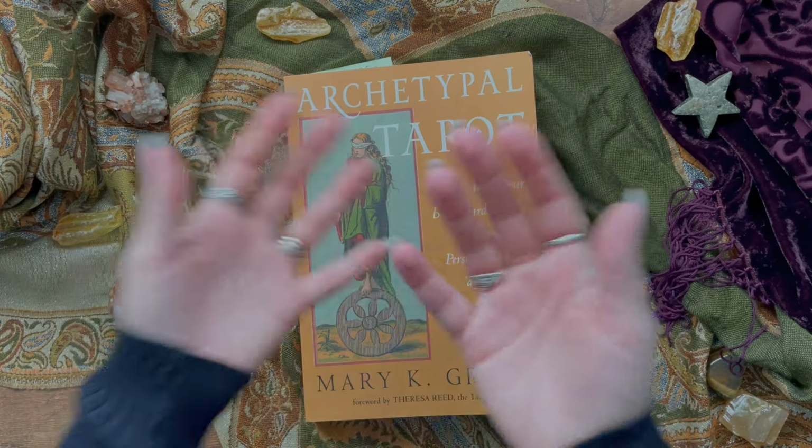And that is something that was in this book, so I wanted to shout it out really quick. If you don't already have it, Archetypal Tarot by Mary K. Greer is a really great book for utilizing the tarot in a different way, outside of just tarot readings for the self. This is utilizing the cards and the archetypes that live within those cards in your life. If you're interested in learning how to calculate your card of the year and why I think this is important, keep watching and let's get into it.